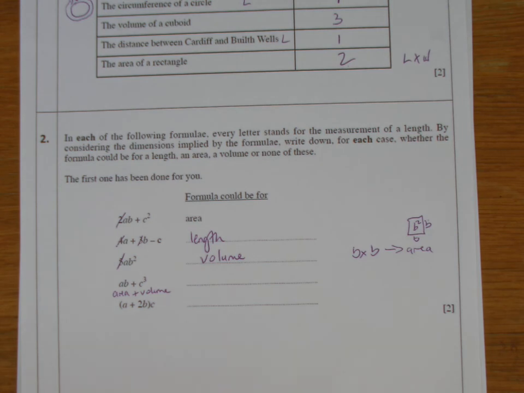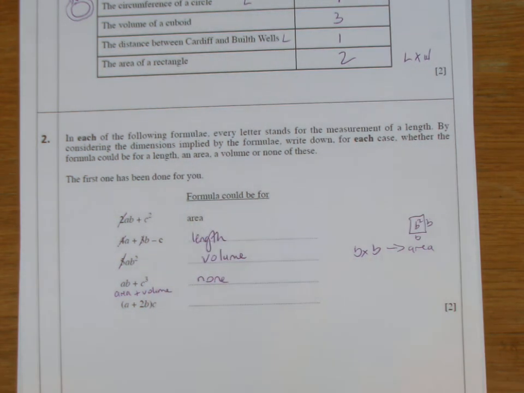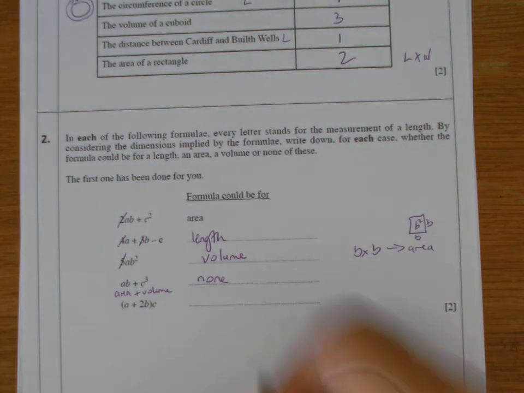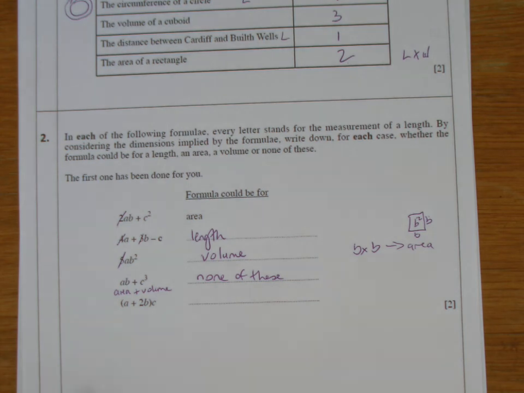If you think about it, if area represents something flat, volume has got space to it, adding them doesn't make any sense at all. So the formula represents nothing, basically. Okay, none of these. It doesn't represent length, area, or volume. The last one then here, okay.